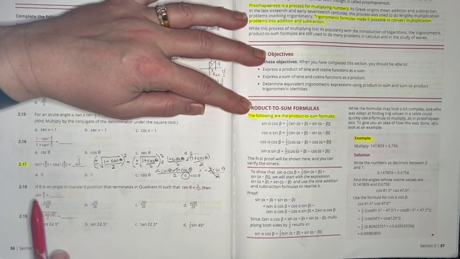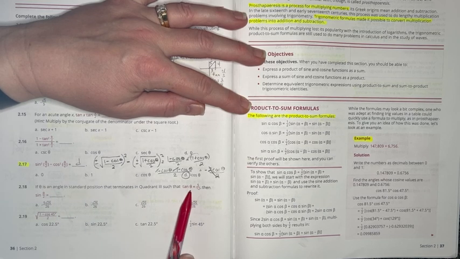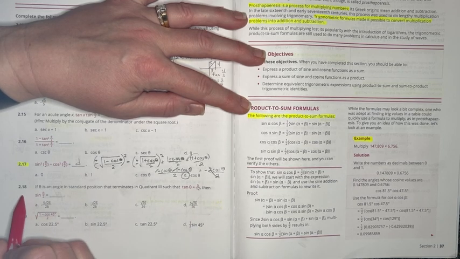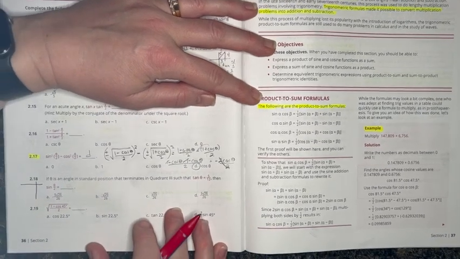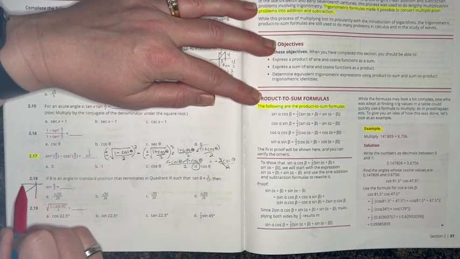Let's take a look at number 18. If theta is an angle in standard position that terminates in quadrant 3, such that the tangent of theta is 5/12, then the sine of theta. Okay, so we're terminating, I'm going to write it over here. Hopefully that's on page, yeah, okay. In quadrant 3, so that's going to be down here somewhere.